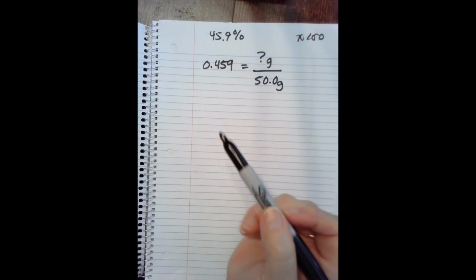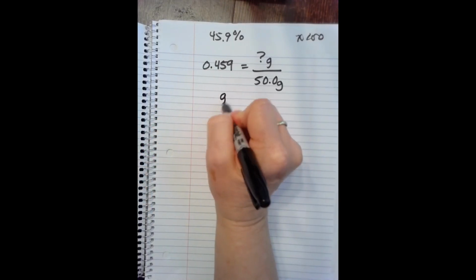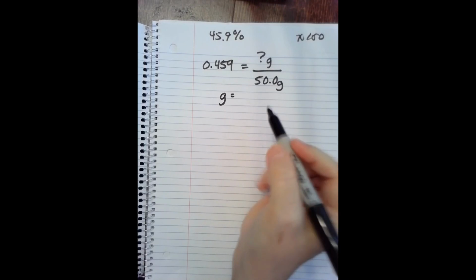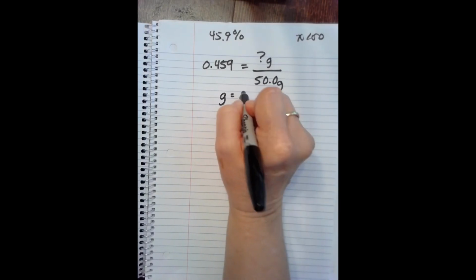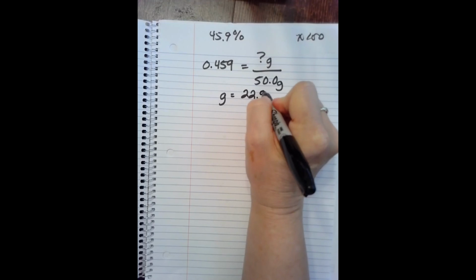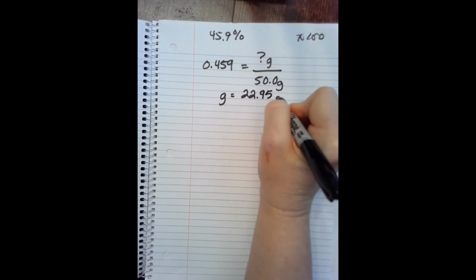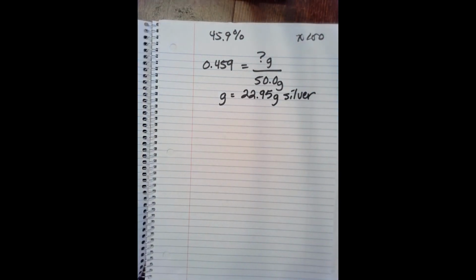So now this is from my triangle, right? So I'm just going to cross multiply here. So the grams of silver equals 0.459 times 50. So grab your calculator, and that is 22.95 grams of silver, is what that math turns out to be if I did that right.